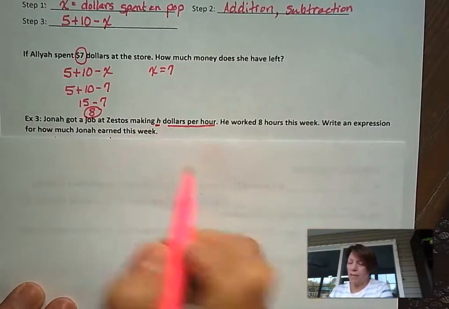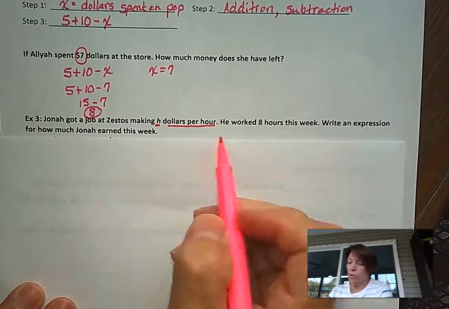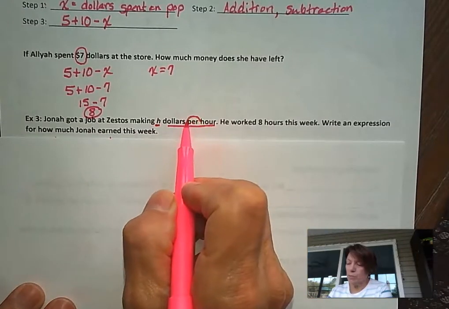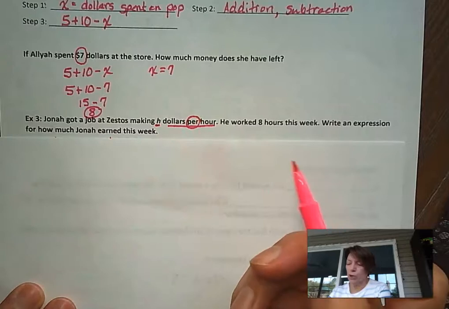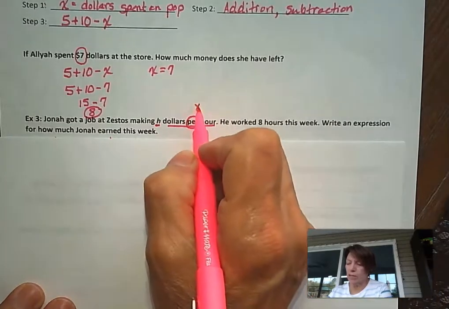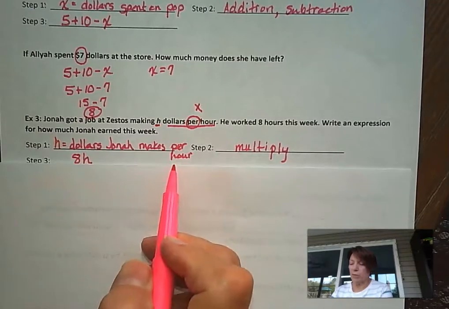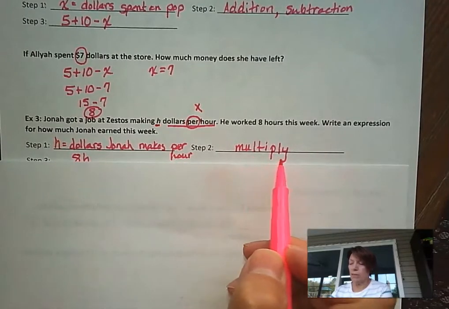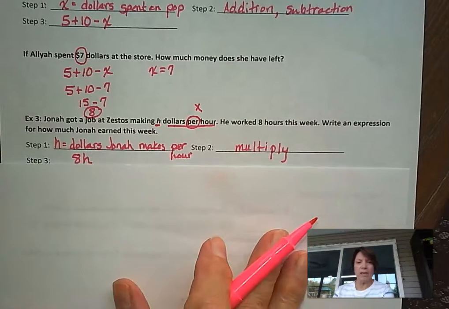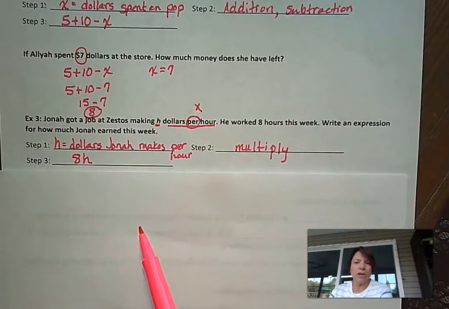Okay, and then we need our operations, right? Well, we should remember that whenever you see that word per, that's going to be multiplication. So H is the dollars Jonah makes per hour. Our problem is going to be a multiplication problem. And step number 3 is to write our expression.